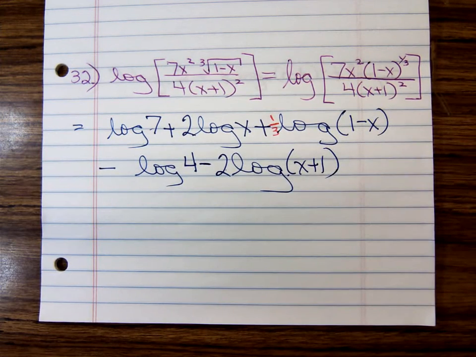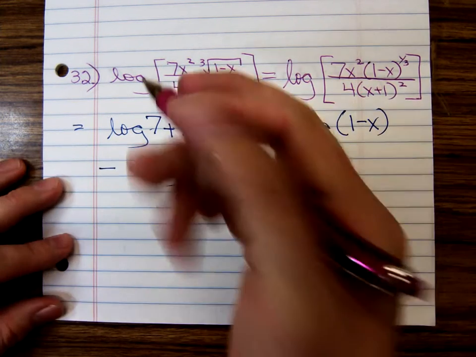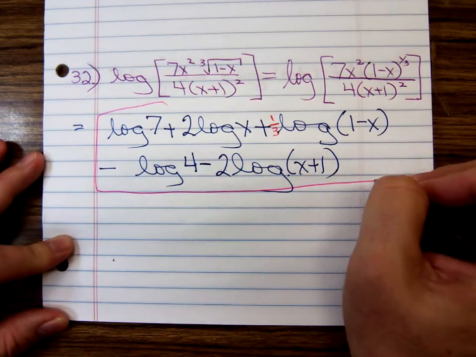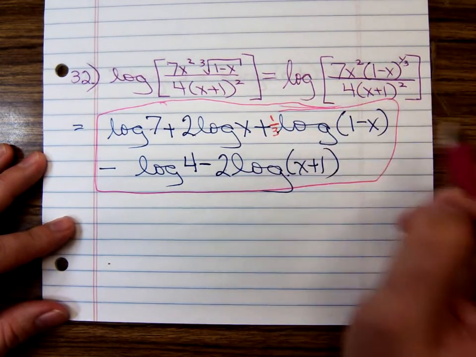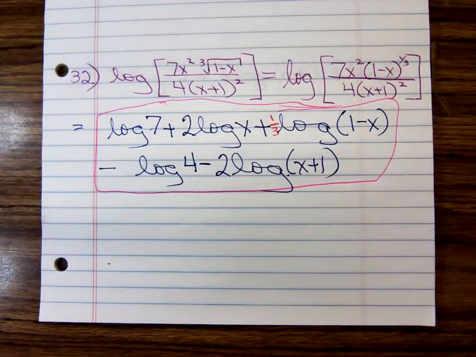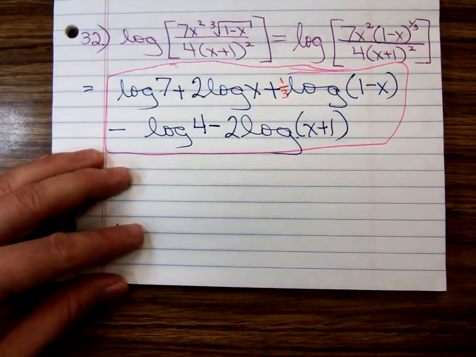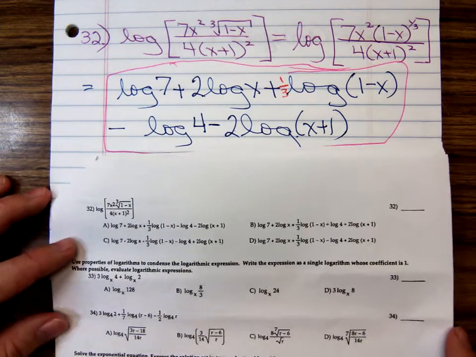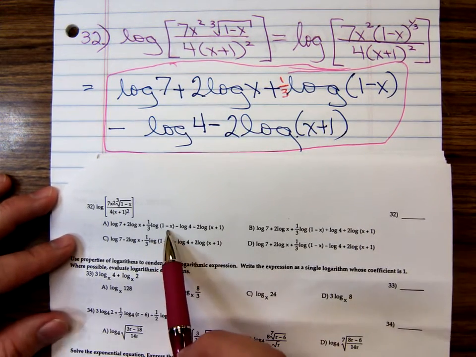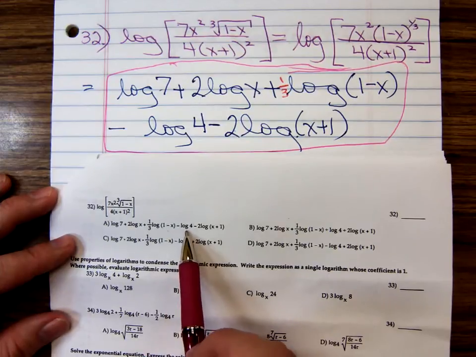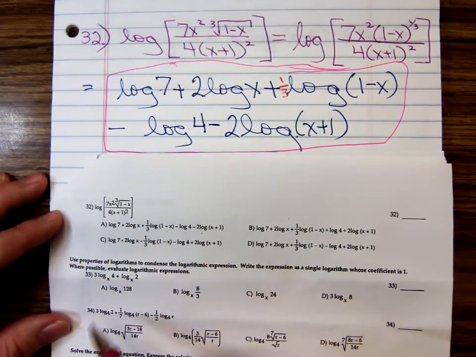Log 7 plus 2 log x plus 1/3 log 1 minus x minus log 4 minus 2 log x plus 1.